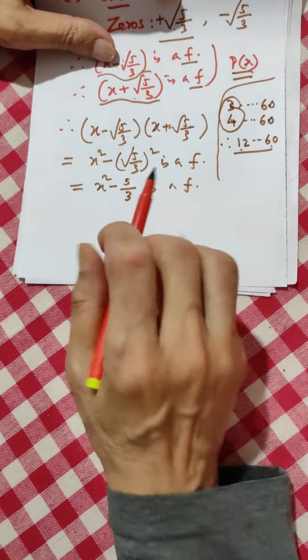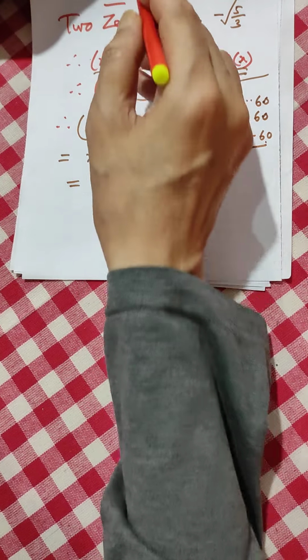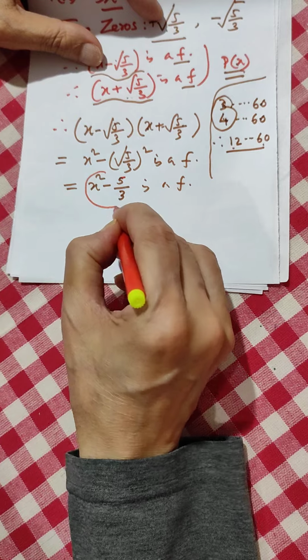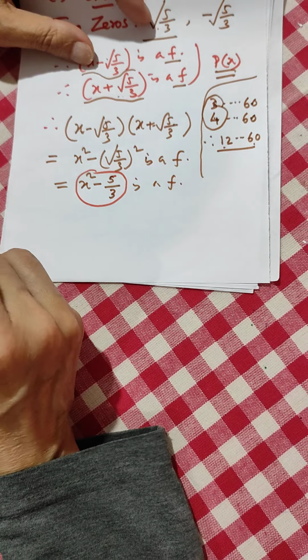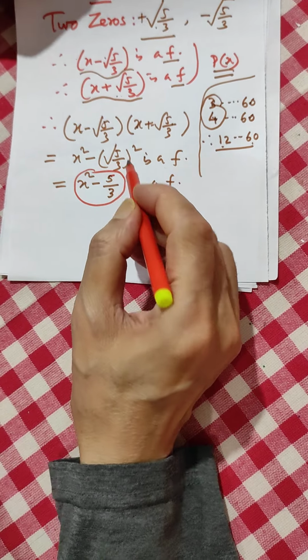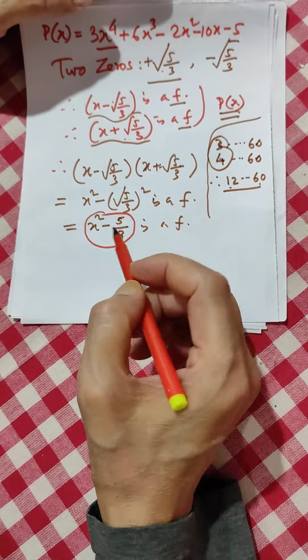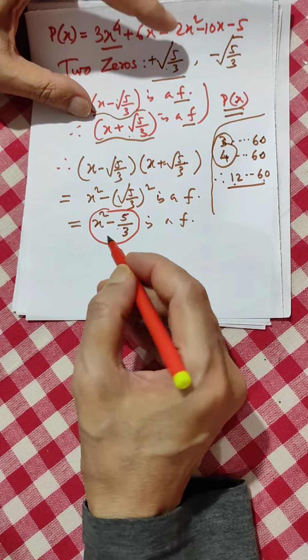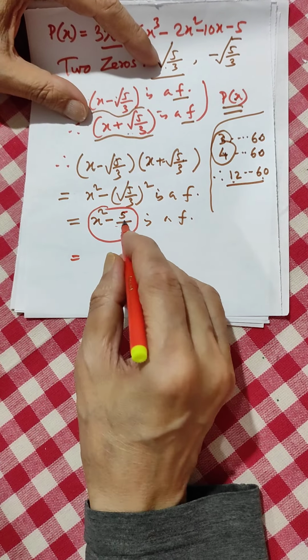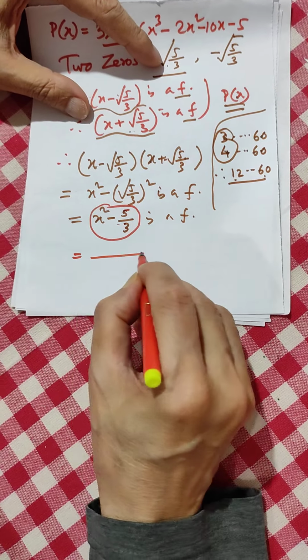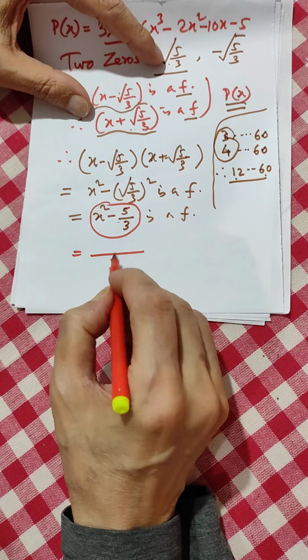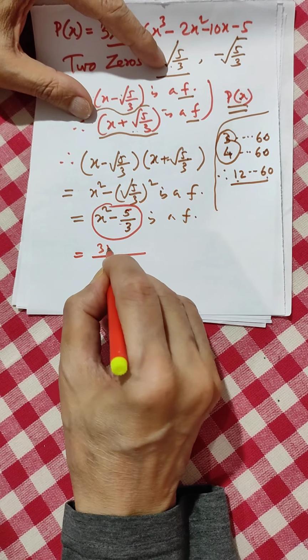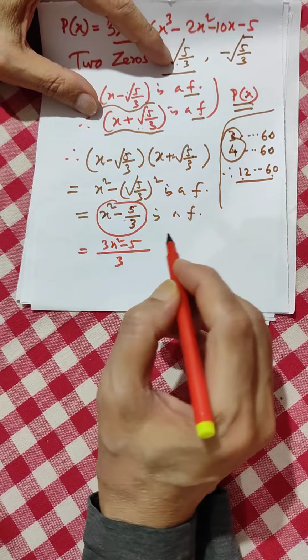Now according to the method we are supposed to divide the given polynomial by this product. Now this is a fraction, so we can divide the polynomial by this although it is a fraction, but it will be better if you simplify this, make it into a simple linear, I mean remove the fraction. So how will you do it if you want to remove the fraction? 3x square minus 5. Okay.